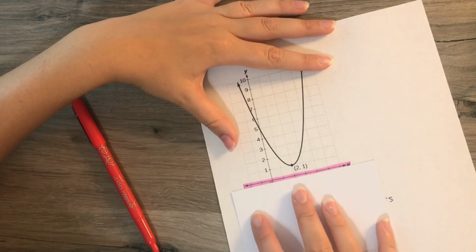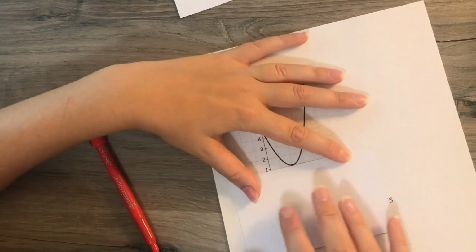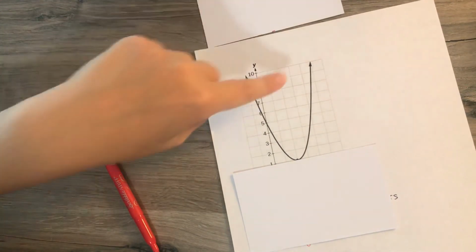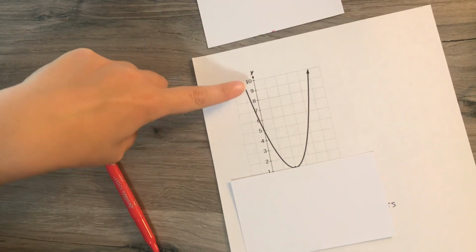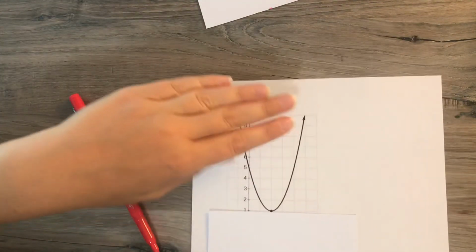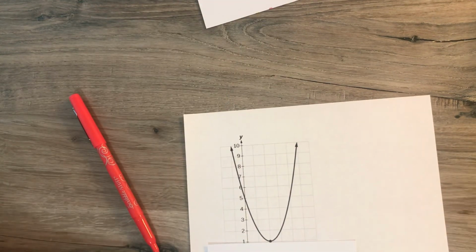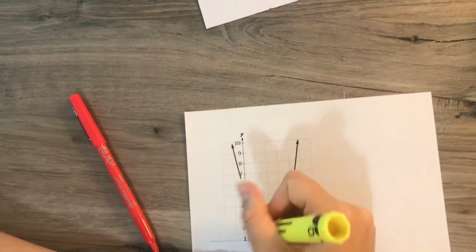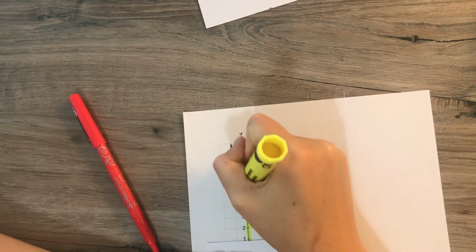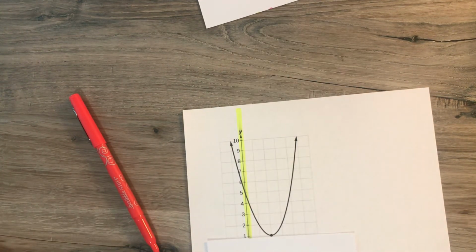Okay. So right here is the bottom of my graph. I'm going to work my way down. I can't because I have an arrow pointing all the way up. That arrow on top is continuing on forever and ever and ever. So I'm going to take my highlighter and I'm going to highlight from this index card, which is the bottom of my graph, all the way up because this does not end.